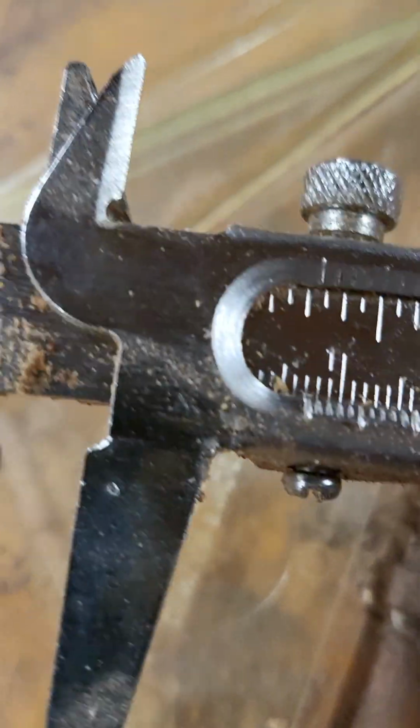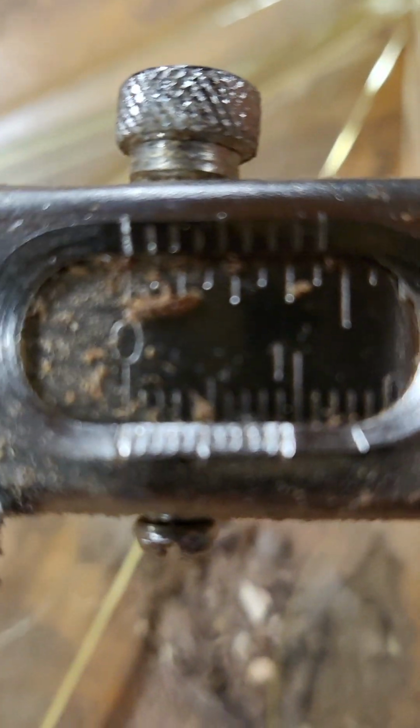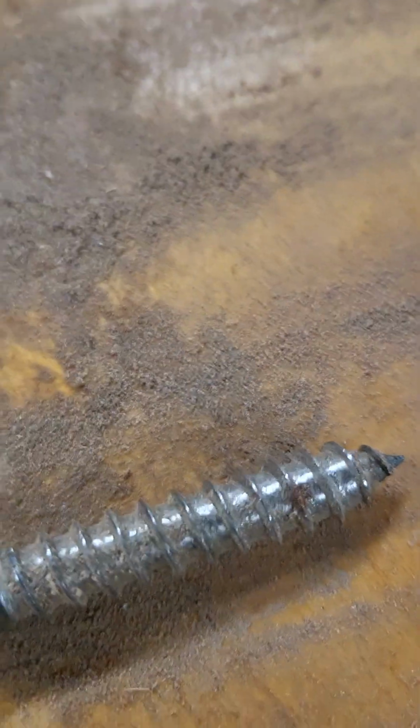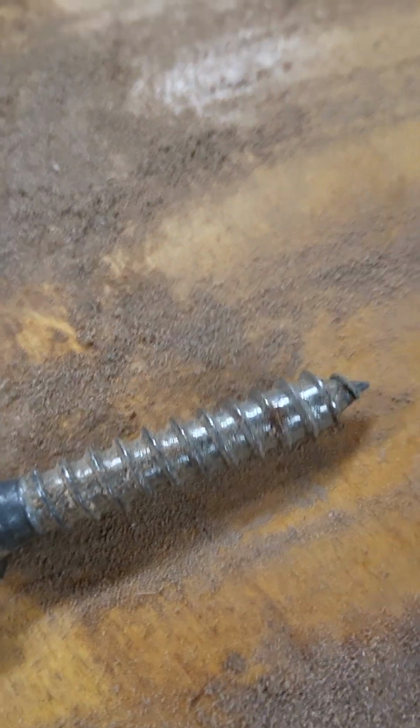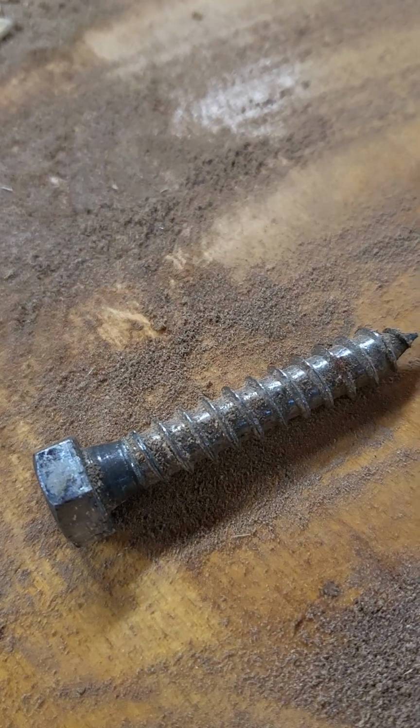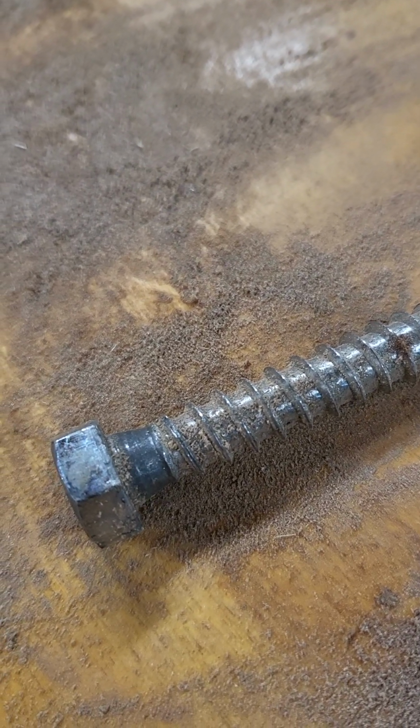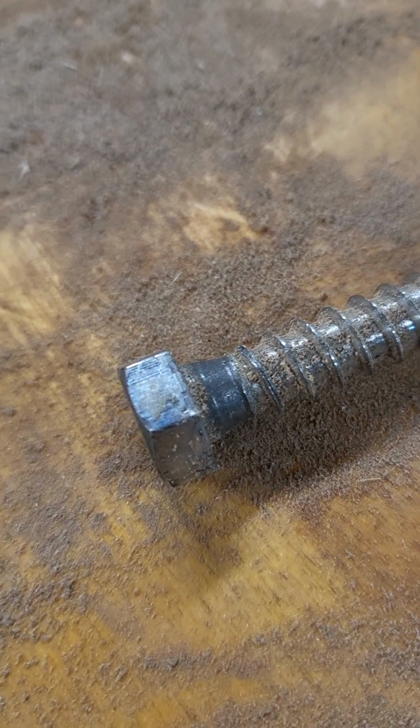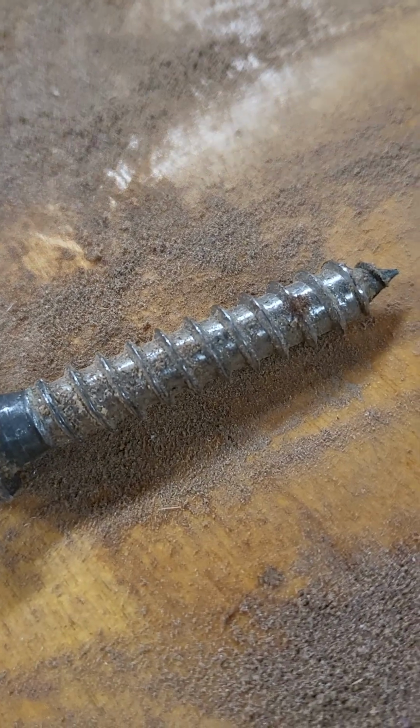I have here a set of calipers. They have a numbering here, and when they're closed, you can see that they point to 0. This is a lag screw. Now what I can do is open up my calipers, and say, for example, I want to know what size hole to drill for this lag screw. So I'm going to come up here and close them.